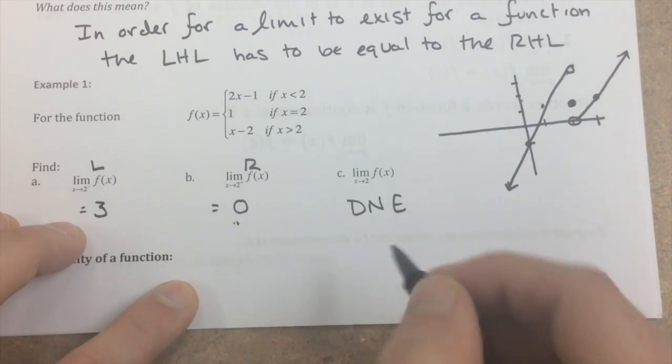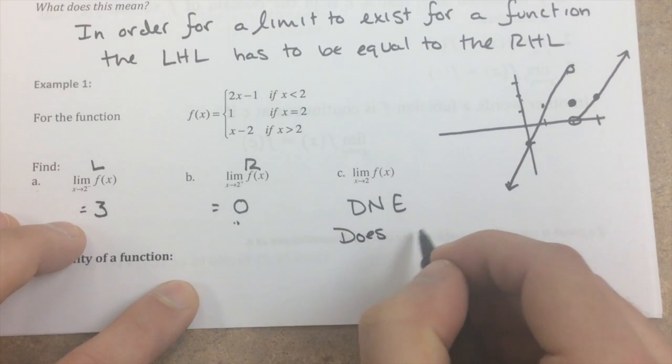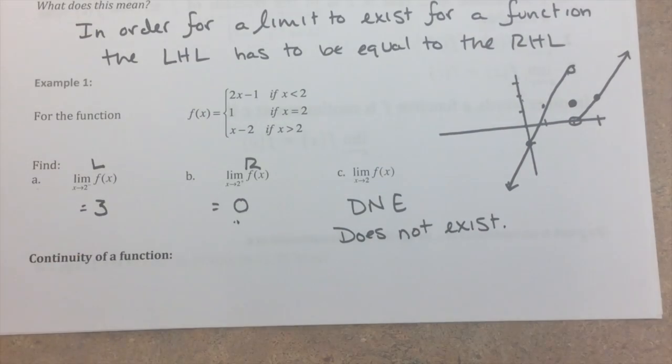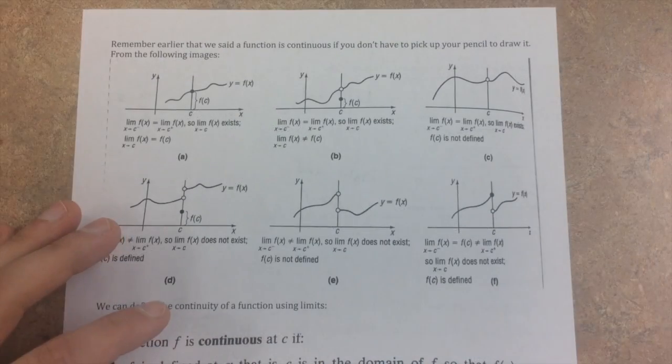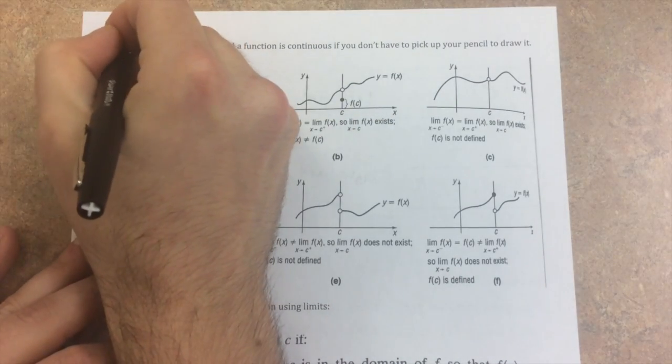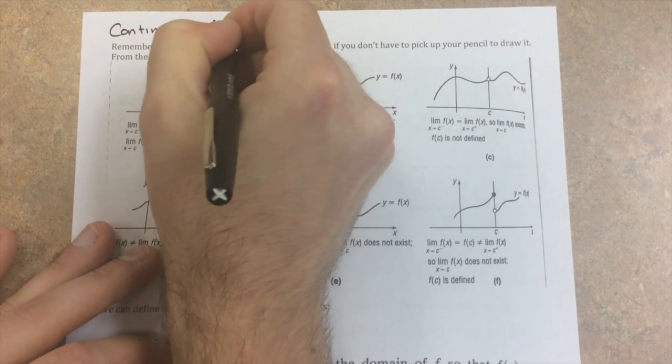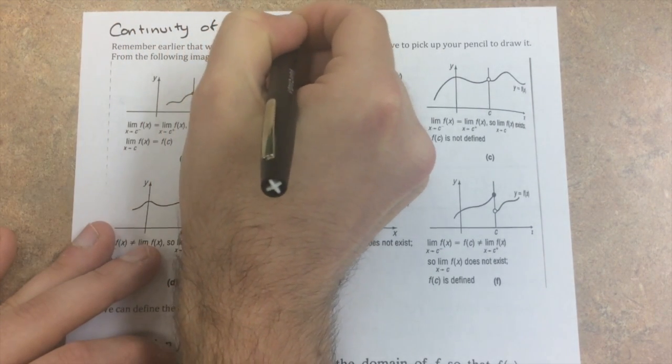So we write DNE, or does not exist. All right, moving on. Sorry about the formatting issue. This should say continuity of a function.